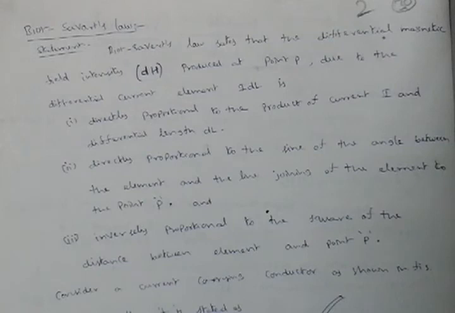Next we are going to see about Biot-Savart's law. Before seeing Biot-Savart's law, first we should see how the flux is present surrounding the conductor. So consider this is a conductor, through which the current is I. When current I is flowing, then there will be a magnetic field surrounding the conductor.